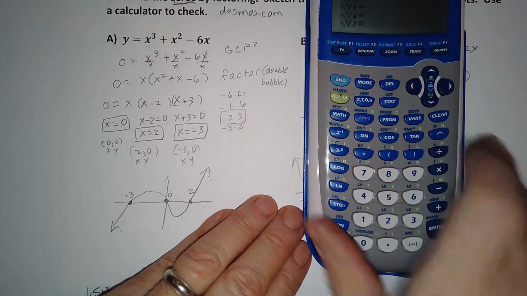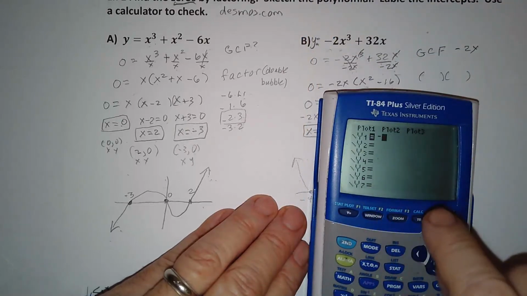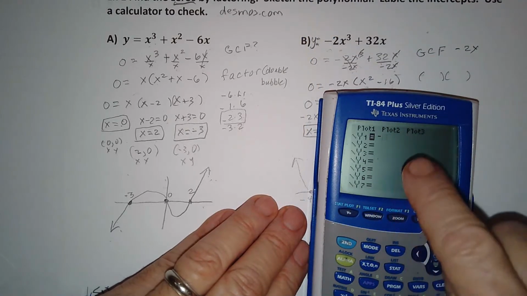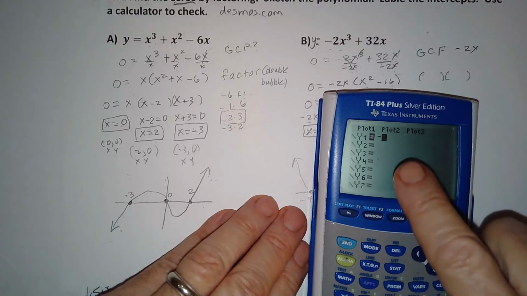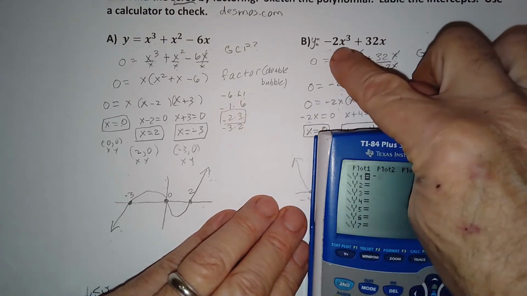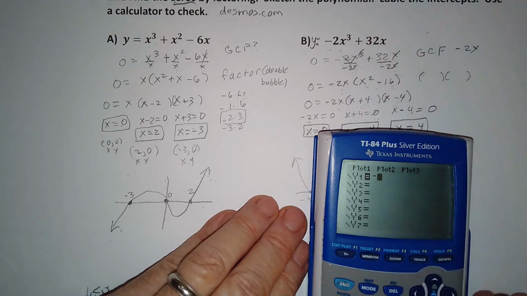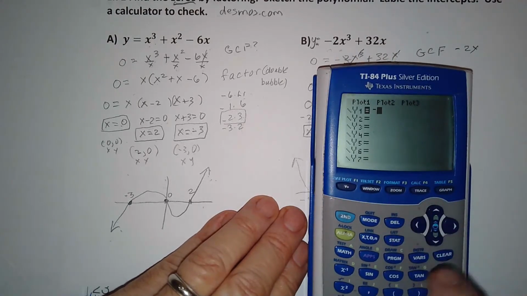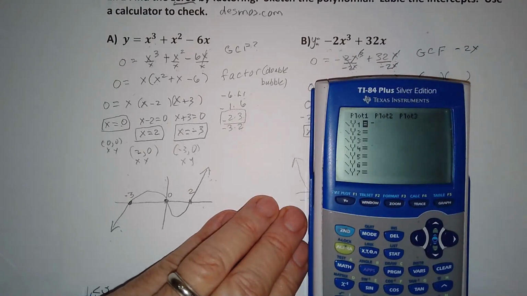You'll notice that this negative sign is smaller, because we're doing a negative in the leading term, not an operational subtraction. So negative, and it's 2x cubed. So 2, then x, and then we'll use our caret to type in the 3 afterwards. So that's negative 2x cubed, and then plus 32x.